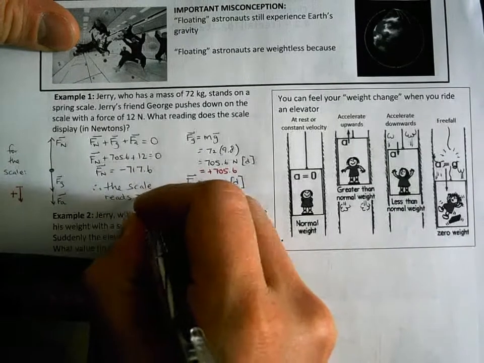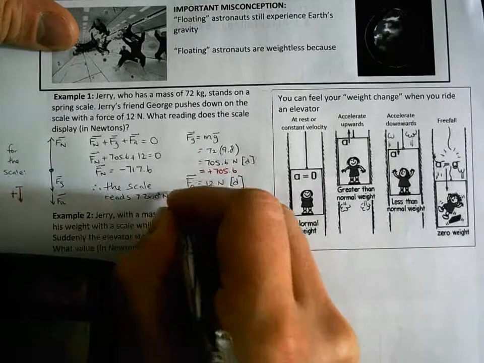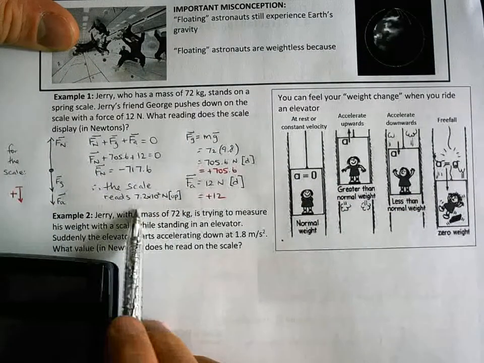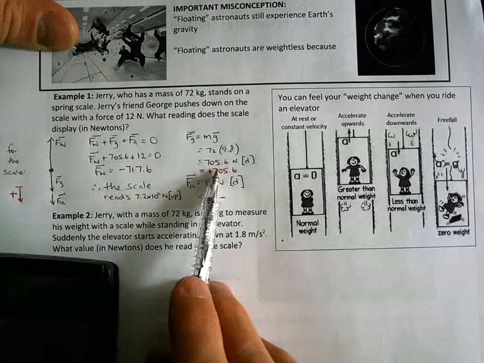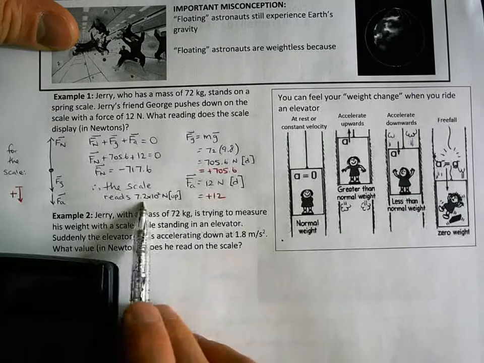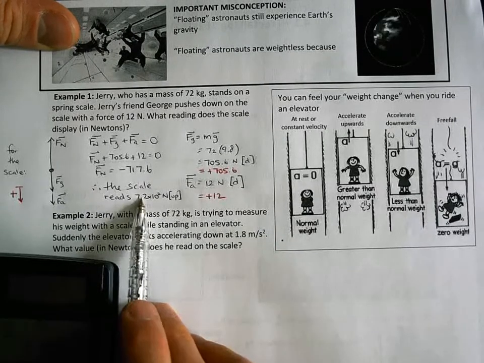So it'd be 7.2 times 10 to the 2 newtons up. So essentially, his weight is 705, but because his friend's pushing down on the scale, it actually outputs a higher number, right? 717. It makes him look heavier.